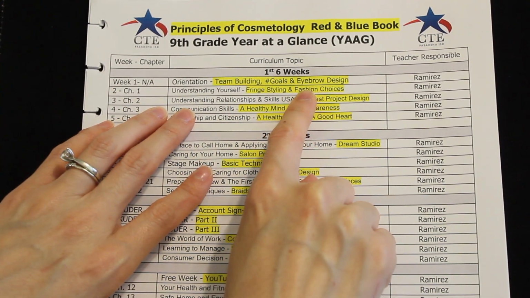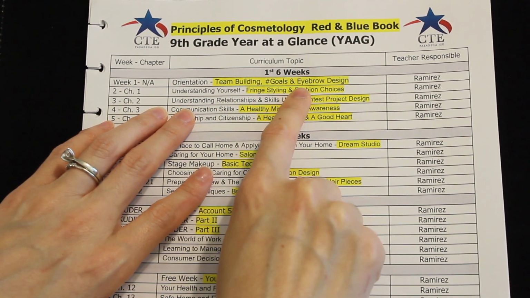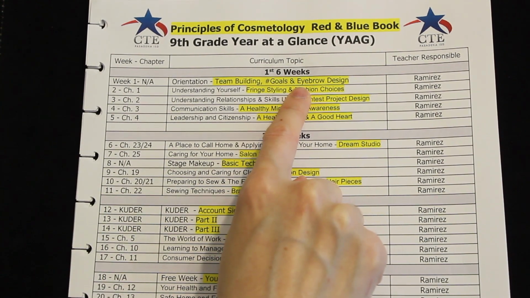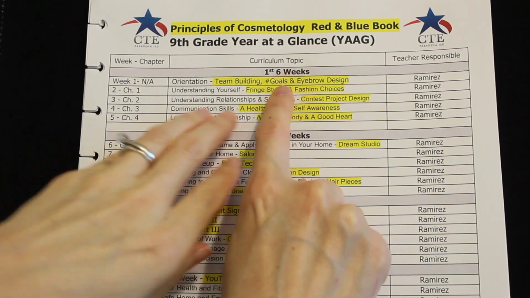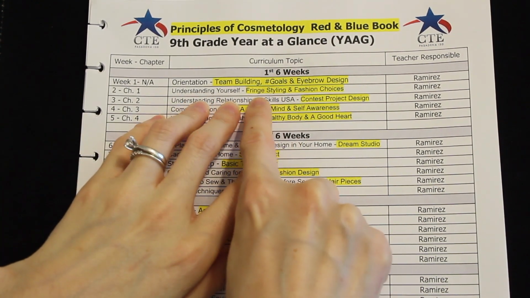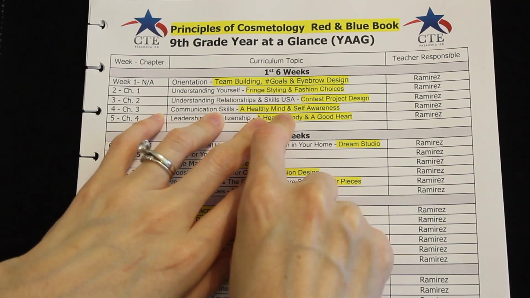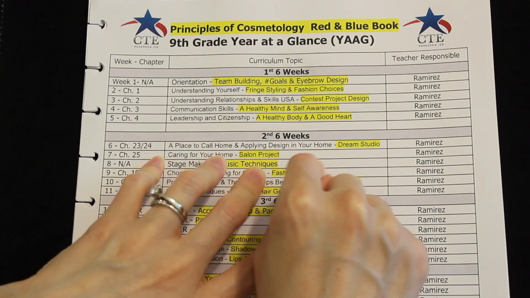So here, for example, orientation, there's no chapter, but team building, goals, goal setting, the goal journal, and then the eyebrow design. I want to teach them that the first week of school. I want them to go home on the first day of school knowing that they learned something that day. I don't want them to wait a week of orientation, and then the next week it's theory and then more theory, and then finally the second 6 weeks they get to do something hands-on.